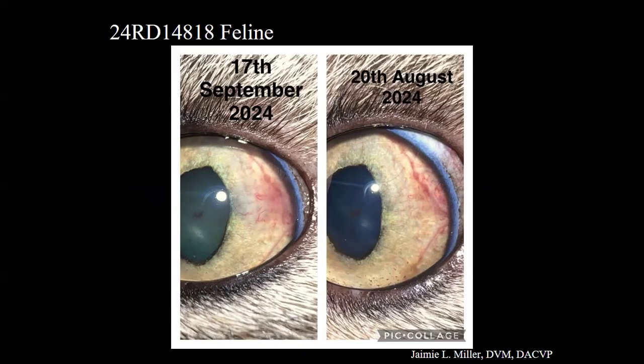So my first case that I have today is from an 8-year-old male neutered Maine Coon cat. It comes with the history that this cat presented in February of 2024 with bilateral anterior uveitis. The left eye, which is what we received, was much worse than the right eye.